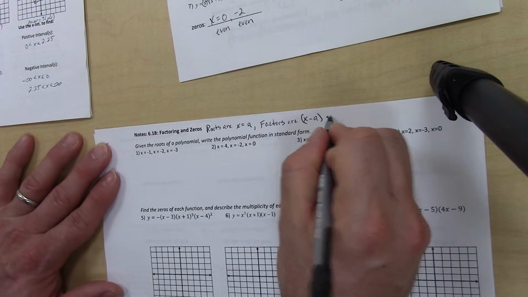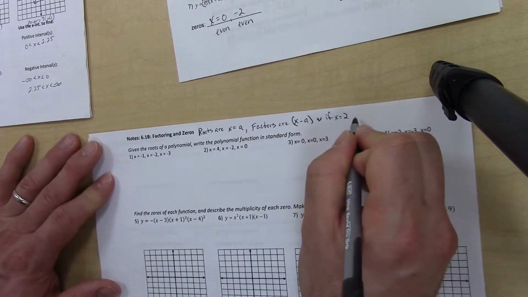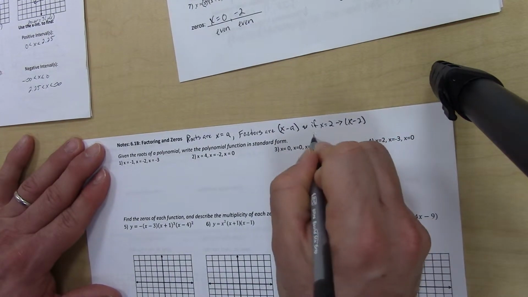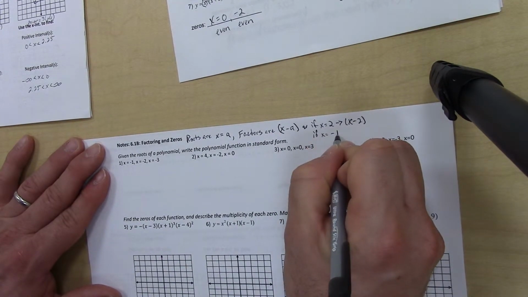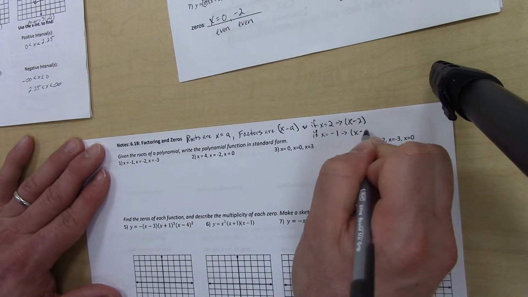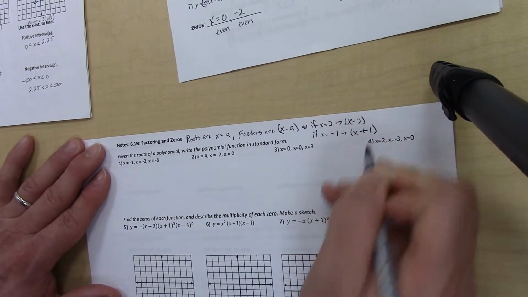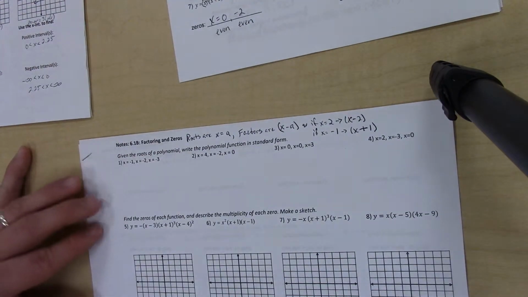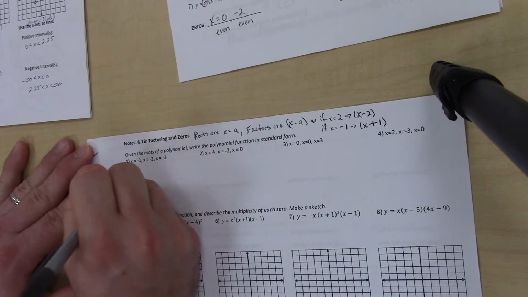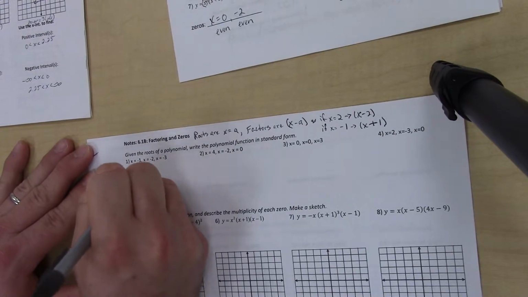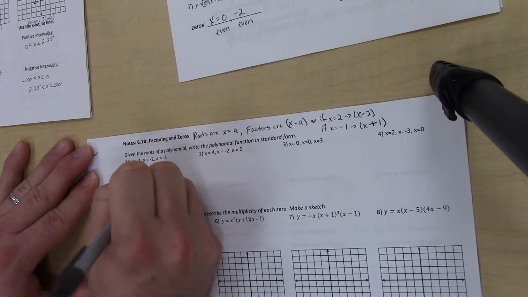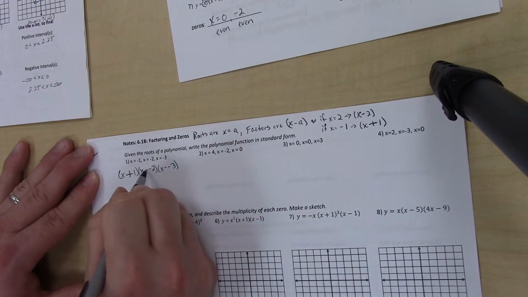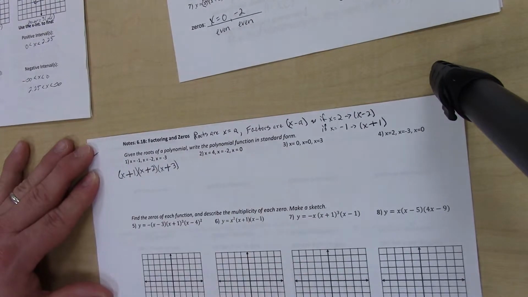So, if x equals 2, then you get x minus 2. If x equals negative 1, well then you get x minus negative 1, which turns into a plus sign, like so. So it's kind of the opposite. So if I look at number 1, I'm going to write those factors out first. I'm going to write out x minus negative 1, x minus negative 2, and x minus negative 3. And of course, minus a negative plus, plus, and plus.